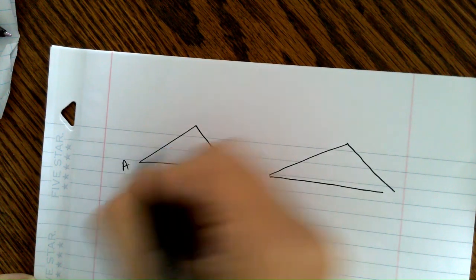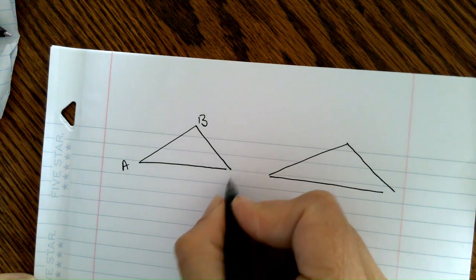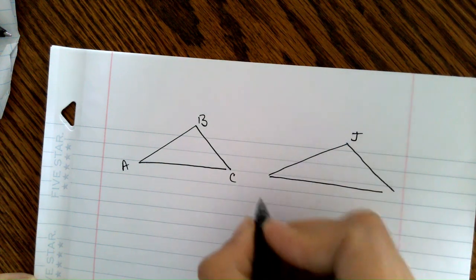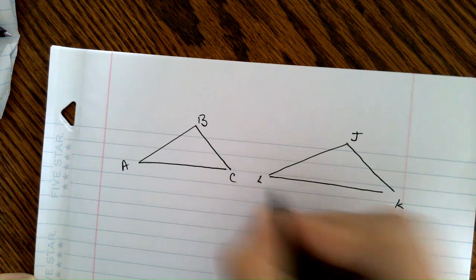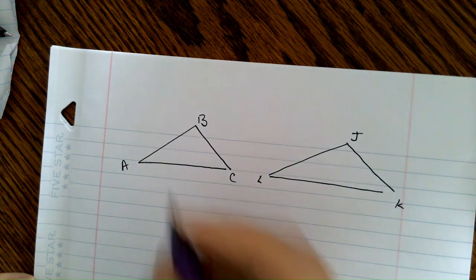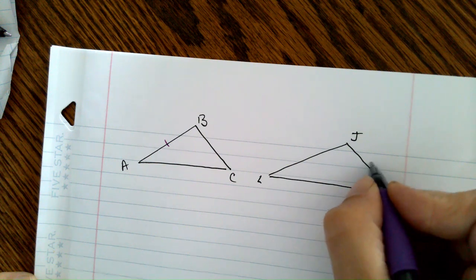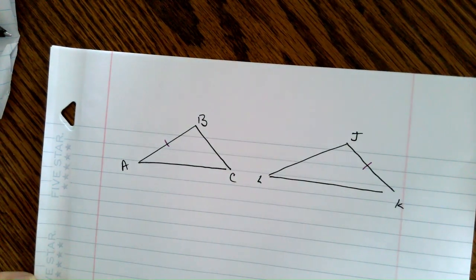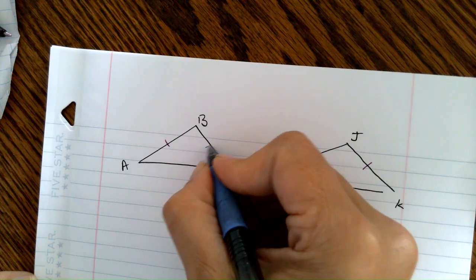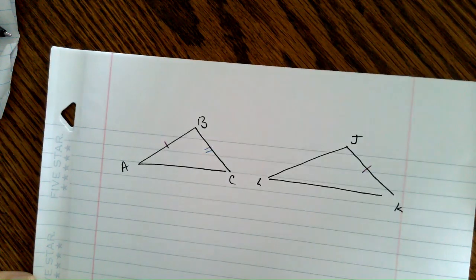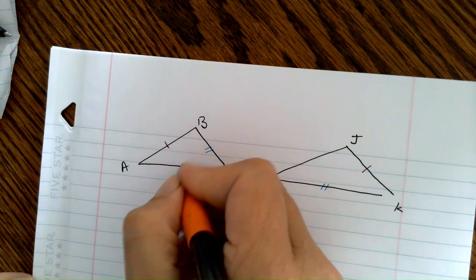Okay, A, B, C, J, K, L. I'm going to mark AB with purple, and JK with purple. I'm going to mark BC with blue and KL blue. And I'm going to mark AC with orange.